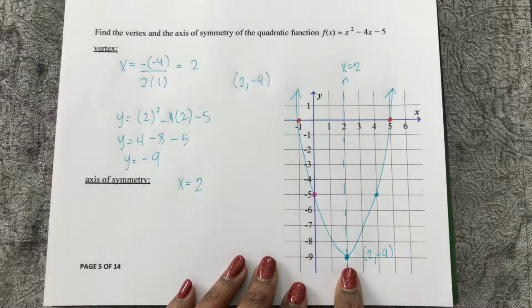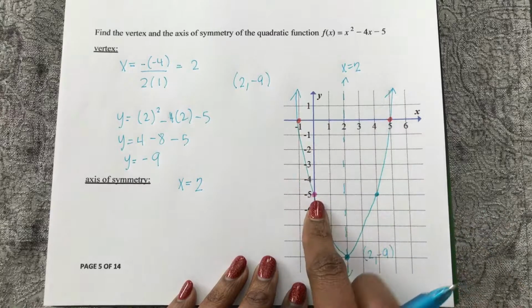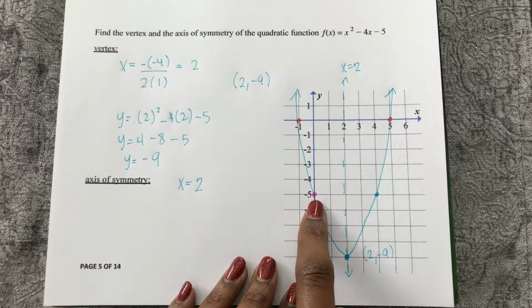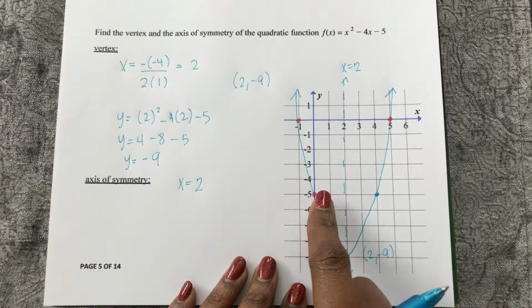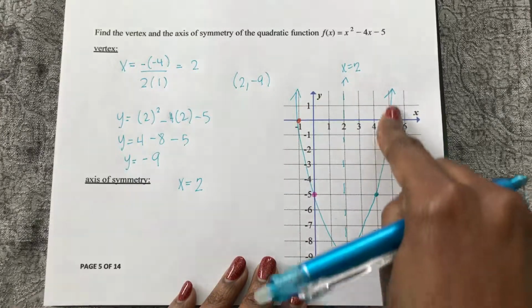So I've labeled my vertex and I've labeled my axis of symmetry. My two x-intercepts and my y-intercept was here, and I used symmetry to reflect that point over here to get a nice shape of this curve.